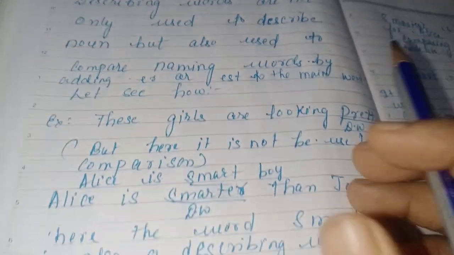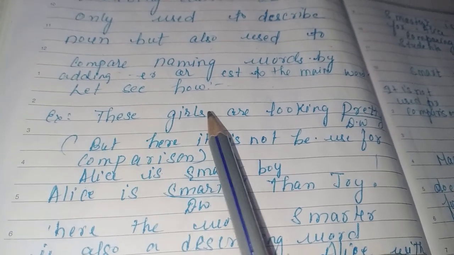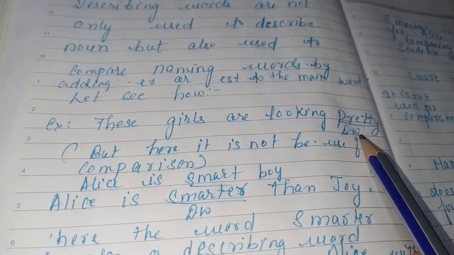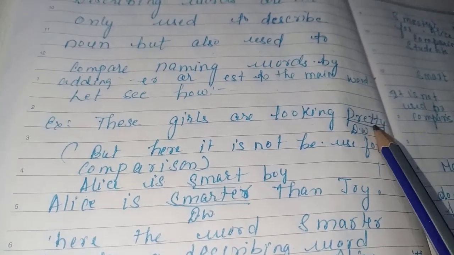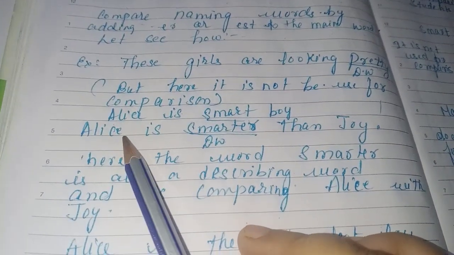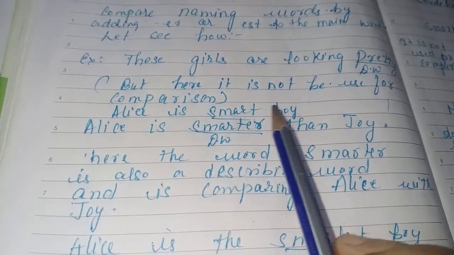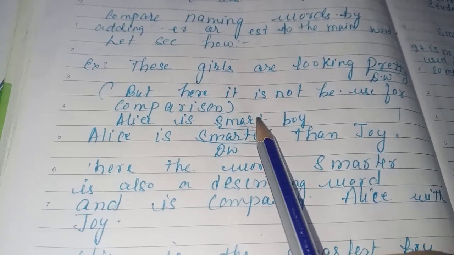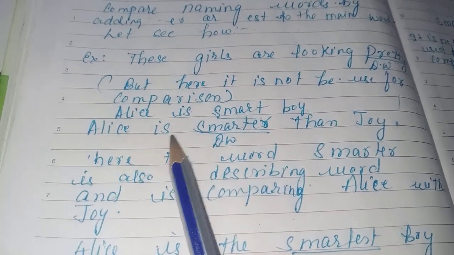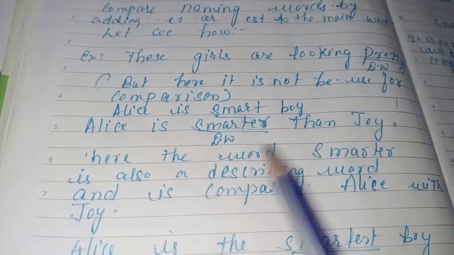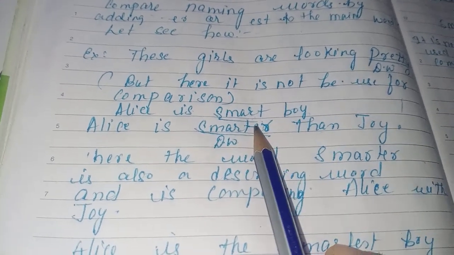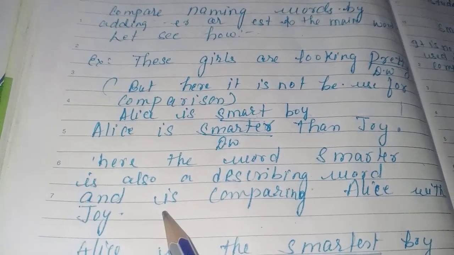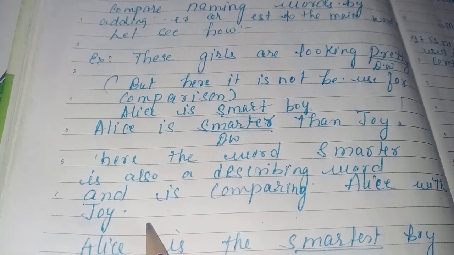Now let's see how. For example, these girls are looking pretty. Now pretty here is a describing word, but it is not used for comparison. Second, Elise is a smart boy. Now smart here is also a describing word, but here it is not used for comparison. Elise is smarter than Joy. Now here the word smarter is also a describing word and comparing Elise with Joy.